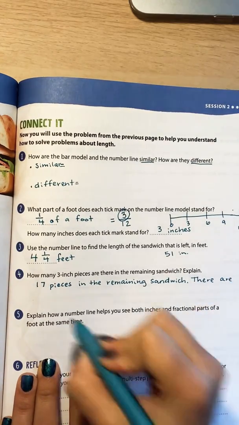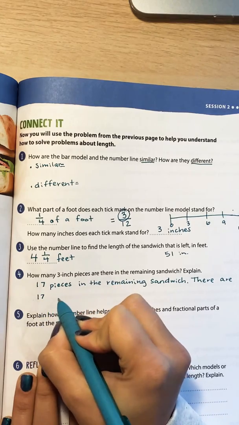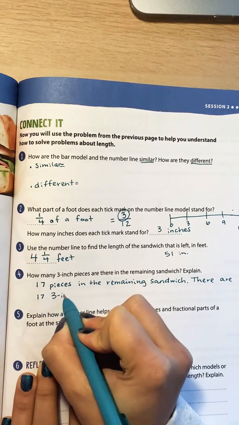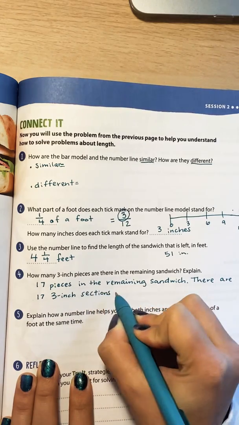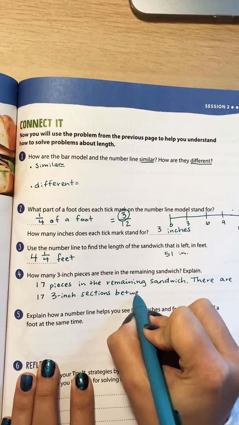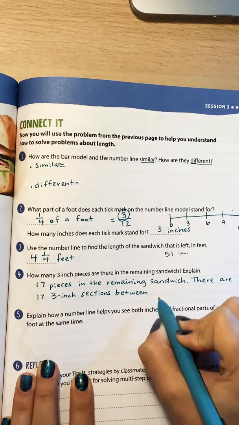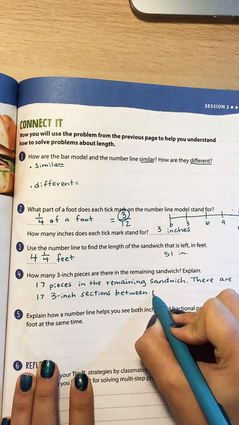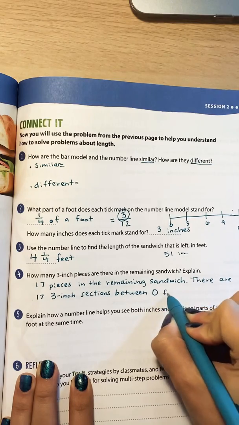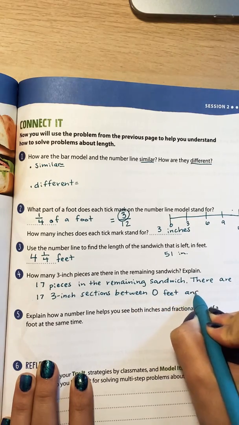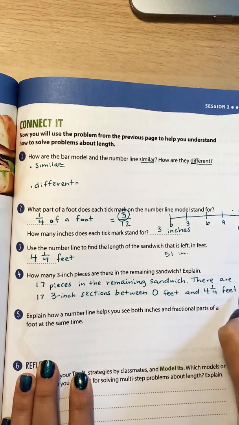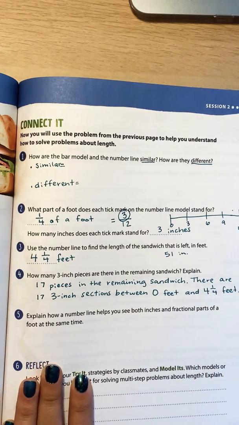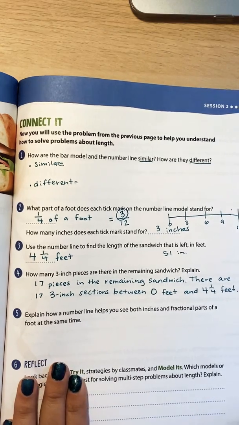There are 17 3-inch sections between 0 feet and 4 1/4 feet. Or you could explain how we did the 51 inches divided by 3. That would be great too.